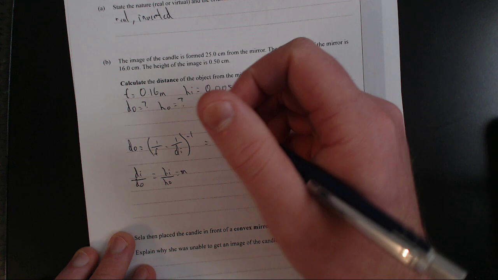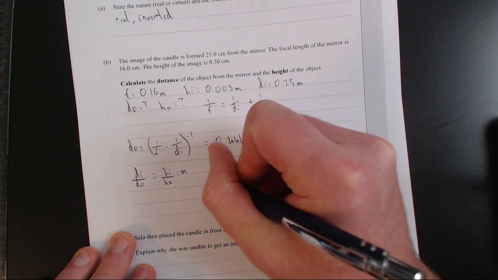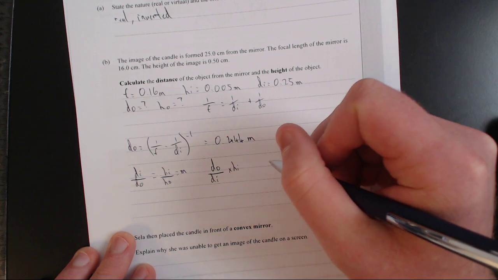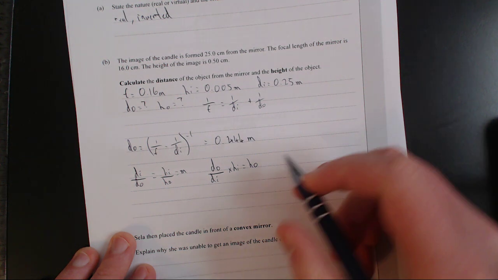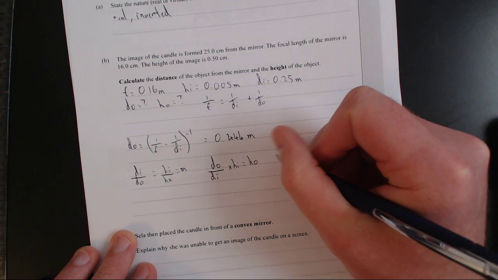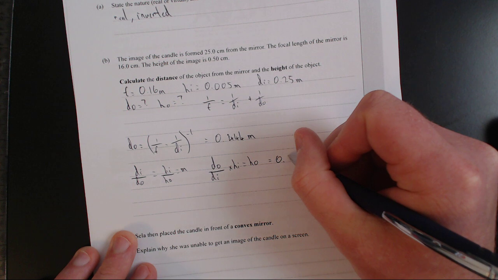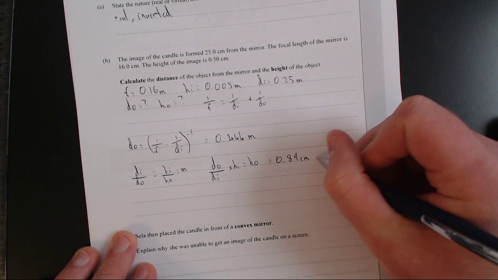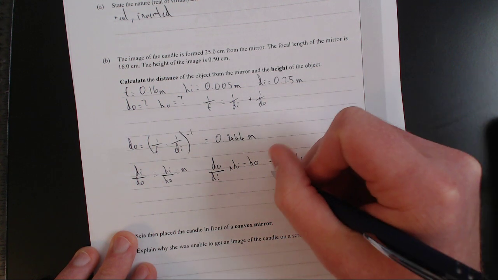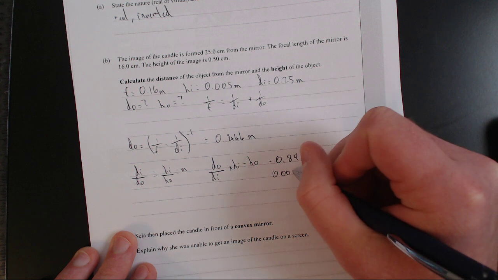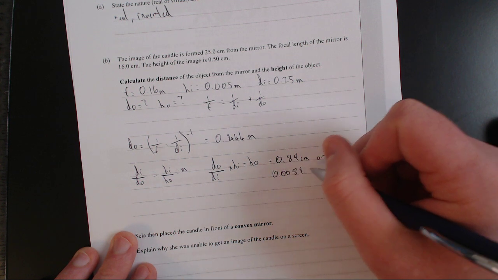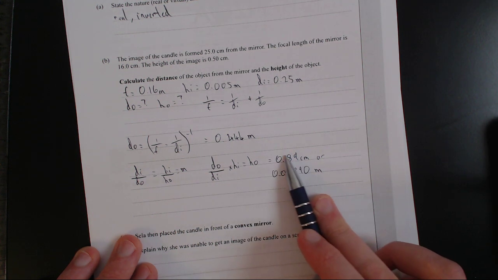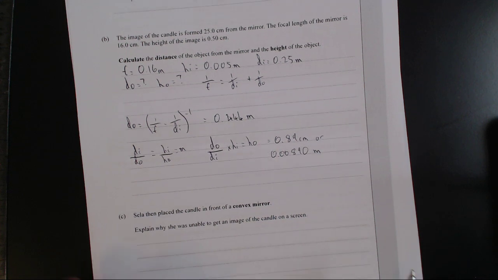I'll let you do the algebra, but DO over DI times HI equals HO, and if we plug those numbers in from above, we should get 0.89 centimeters or 0.0089 meters. I've made a mistake. This should be in 3 SF, but I can't be bothered changing that.